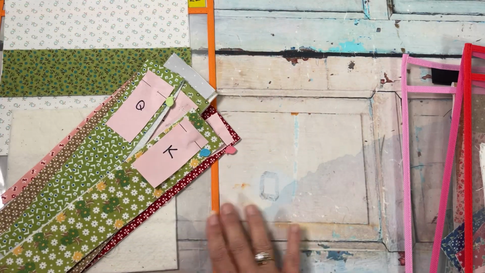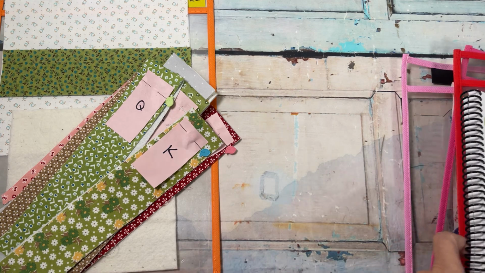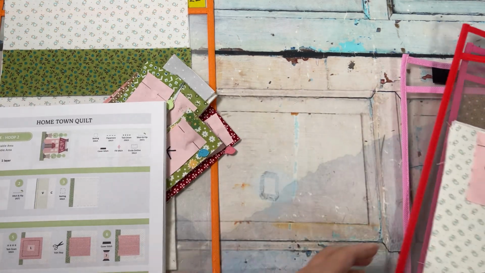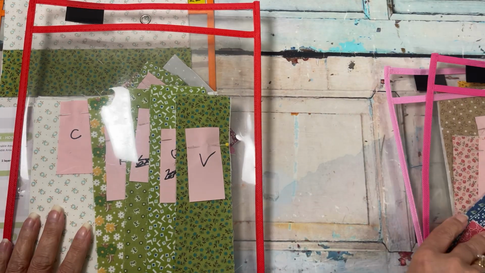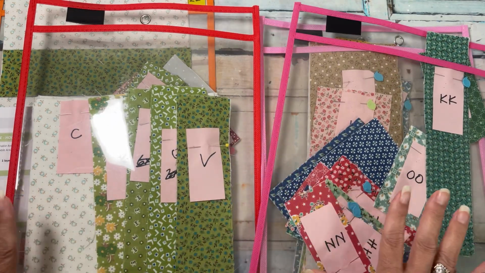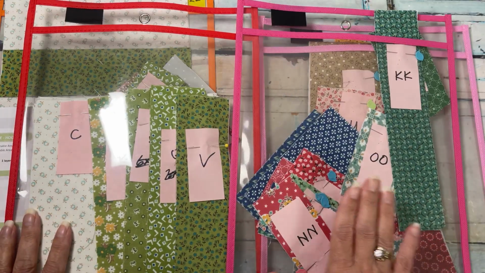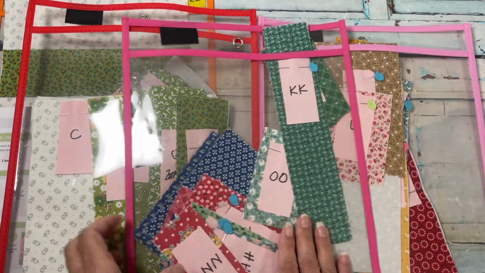And as a reminder, I am doing mine a little bit different. I have all of the fabric that I have cut for all of the house blocks, and I have labeled and put them in packets.